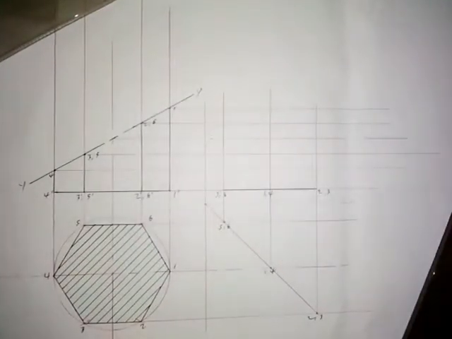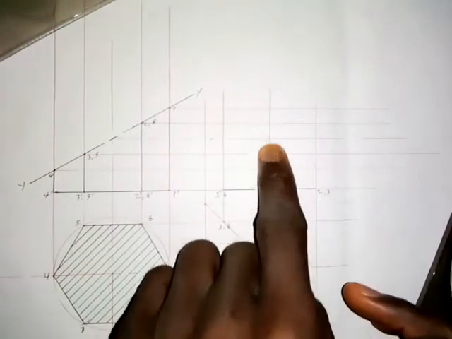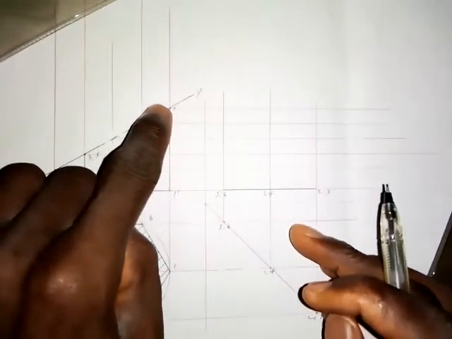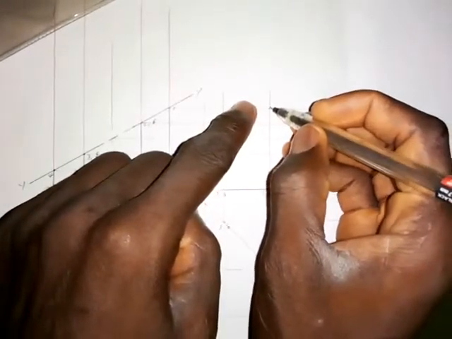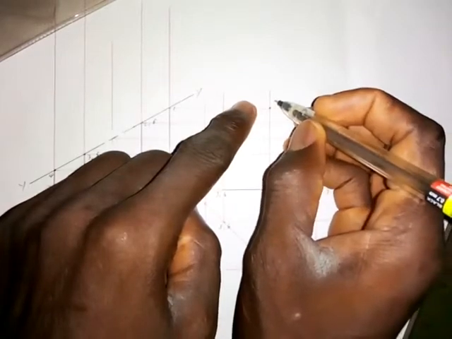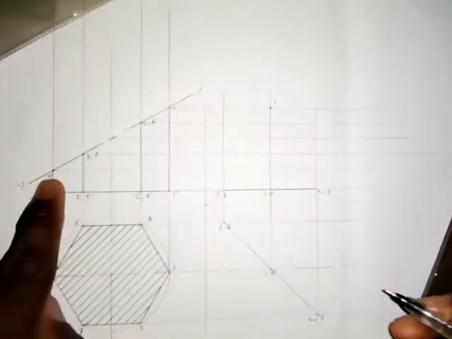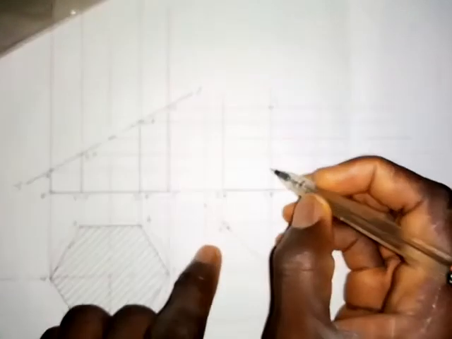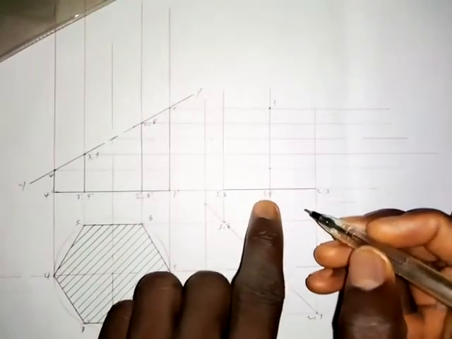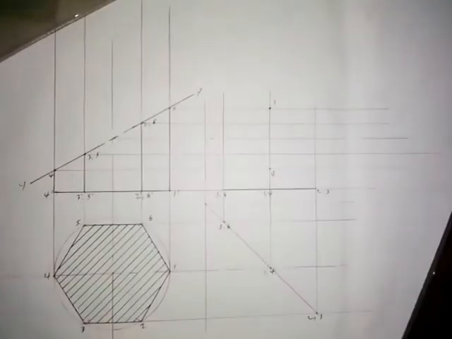Alright, if you look at what we have here, let's get point 1. This is line 1 and 4 going like this vertically, and this is point 1 going horizontal. So this point here is point 1. Then for 4, you just need to follow this horizontal line going in this direction. So this is point 4 here because we have 1 and 4 on this line. So we have located points 1 and 4.